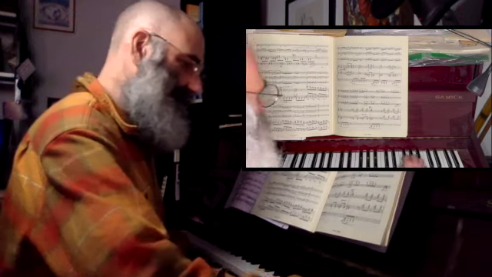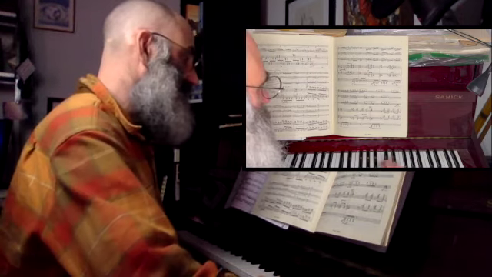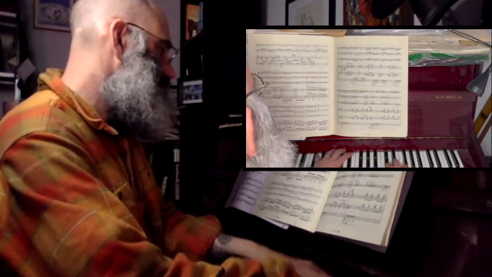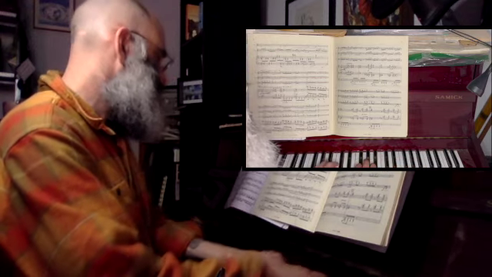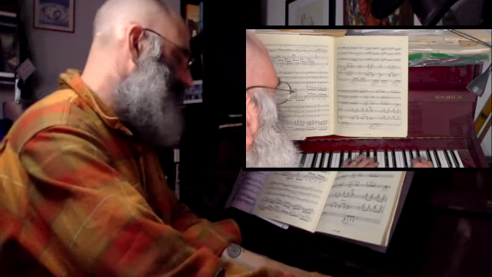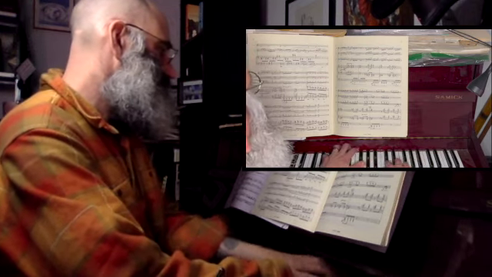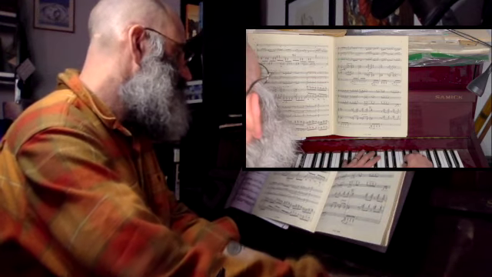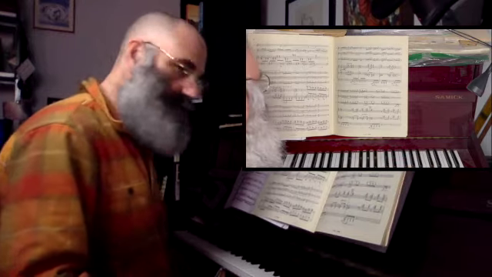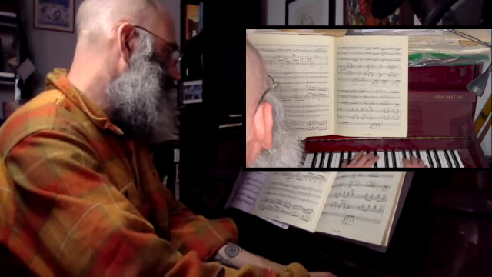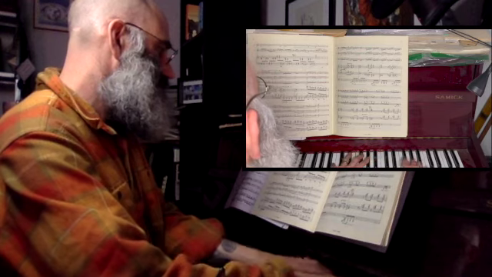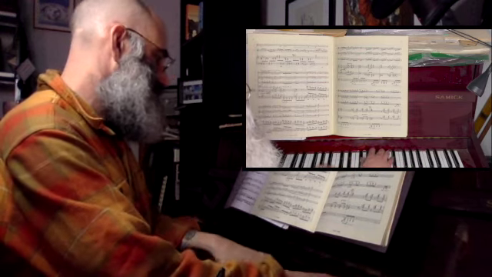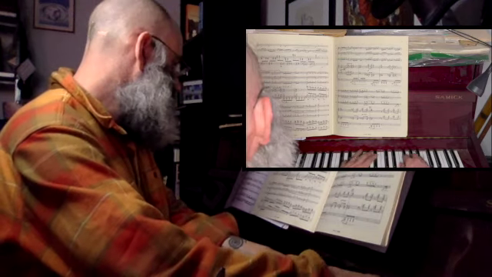And then the piano has these chords which I haven't practiced. So I'm just going to play them slowly on the piano. And then they're repeated.